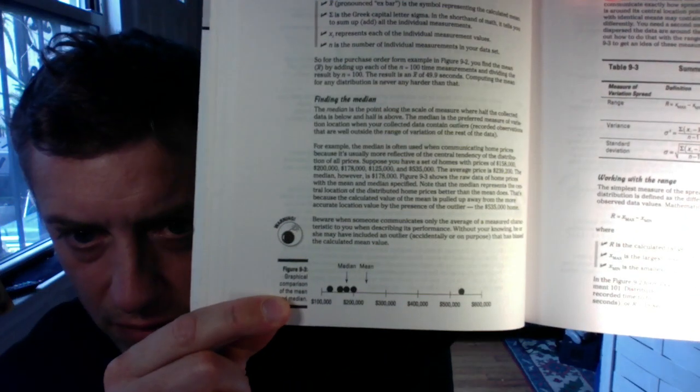Beware when someone communicates only the average of a measured characteristic to you when describing its performance. Without your knowledge, he or she may have included an outlier, accidentally or on purpose, that has biased the calculated mean value. Here's a little graph to show you.